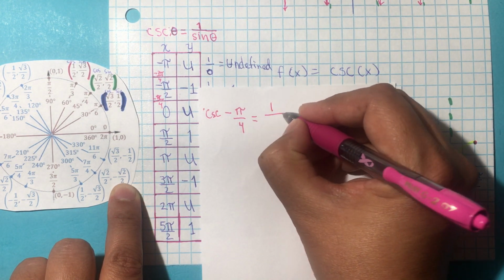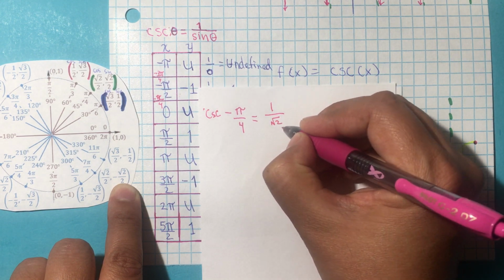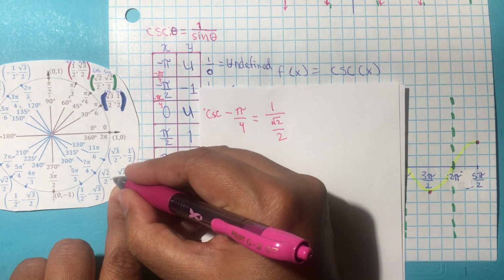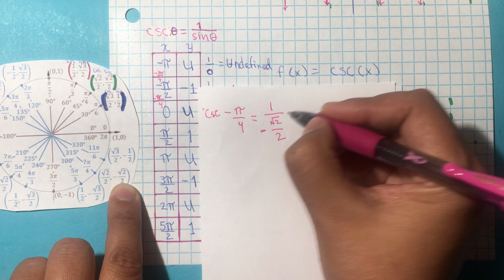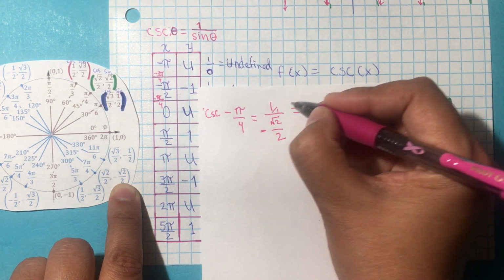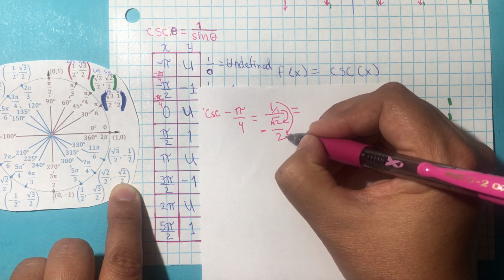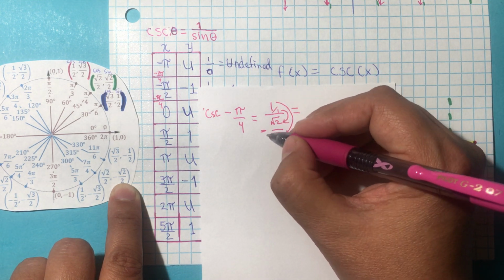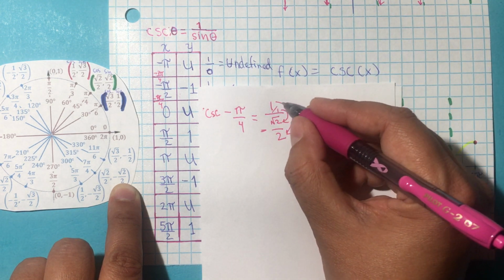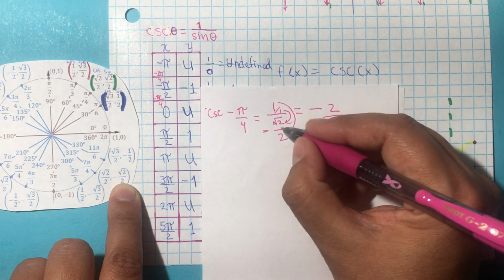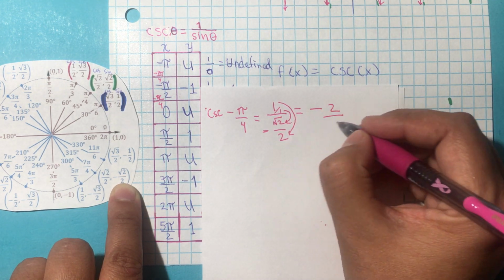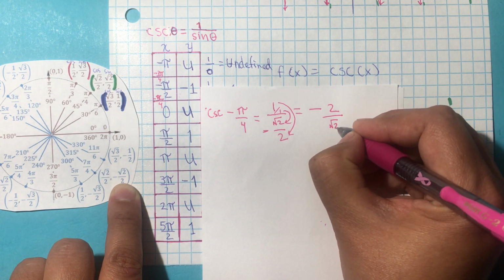So 1 divided by square root of 2 over 2, but it's negative because it's the y value. And so remember that we put the 1 over 1 and we just multiply. The outer is going to be, well, first of all, positive divided by negative is negative, and then 1 times 2 is 2, divided by 1 times the square root of 2 is square root of 2.